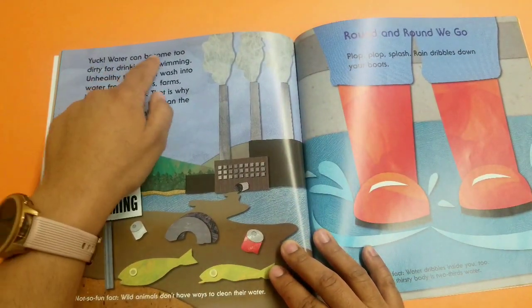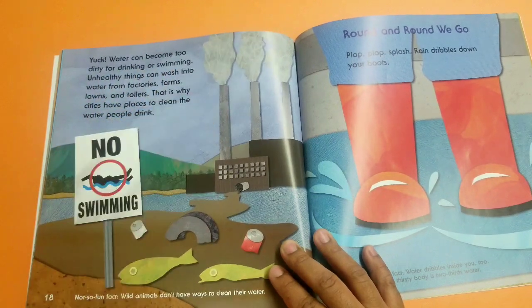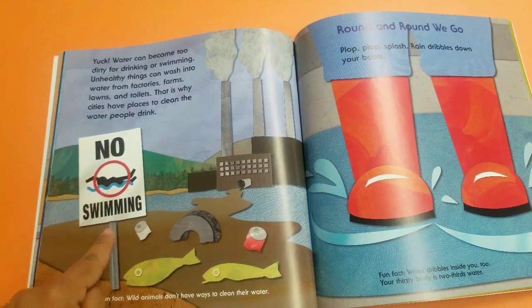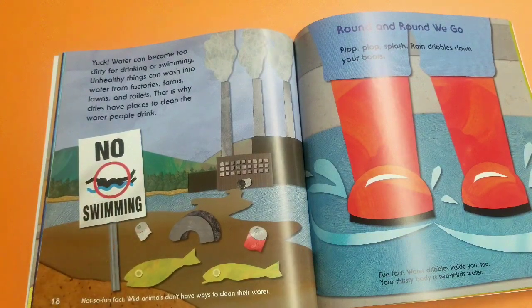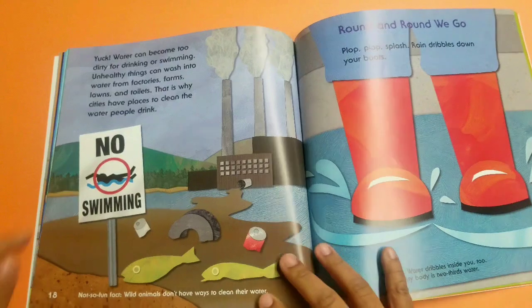Yuck! Water can become too dirty to drink or swim in. We cannot swim here. Look, what's happening here? This picture said no swimming. We can't swim there. And look, the fishes are dead. It's full of garbage. That's not very nice.